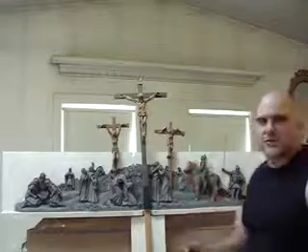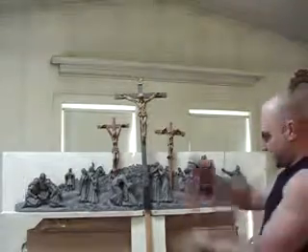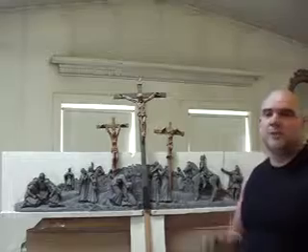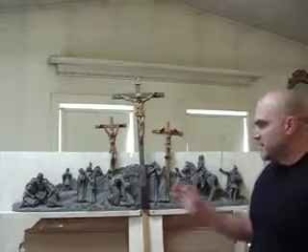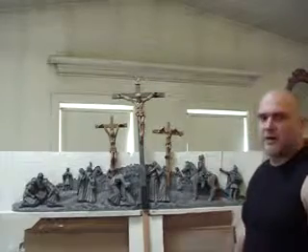This actually has a function. So to see the actual cross being put in during Mass would be absolutely amazing. And that's what artwork should be. It should serve a function. This is serving that very well, I believe.